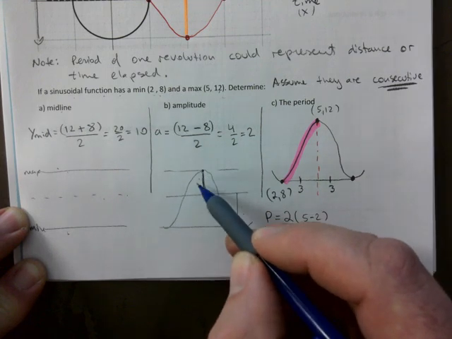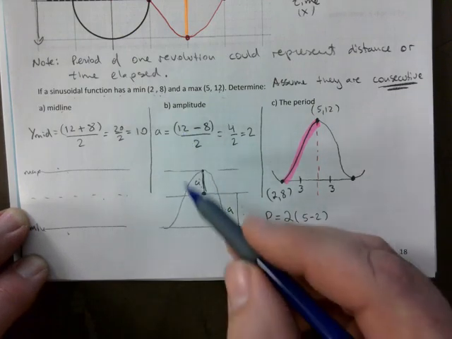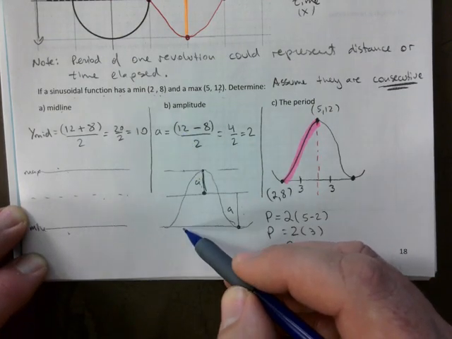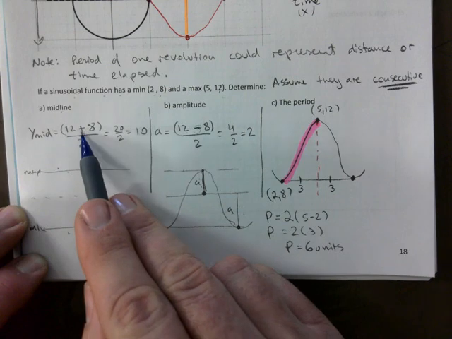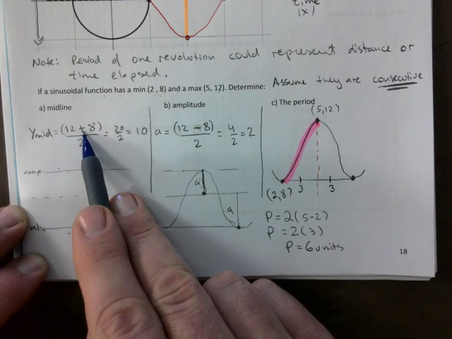The distance, this is amplitude here, right? So you go max minus min. The minus is the difference, right? Like this one you would subtract, here you add. Does that make sense? Okay.